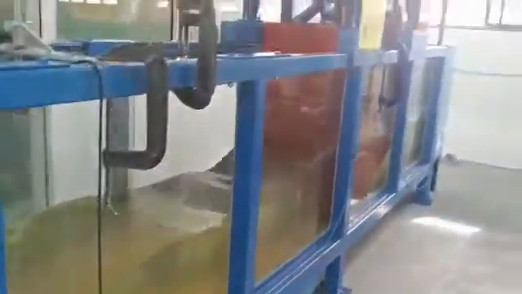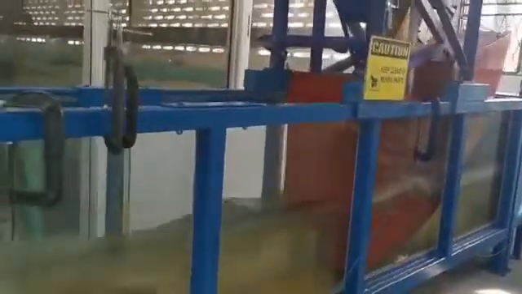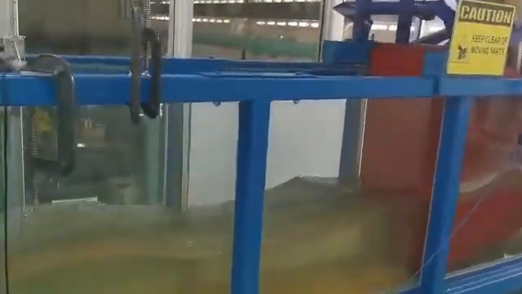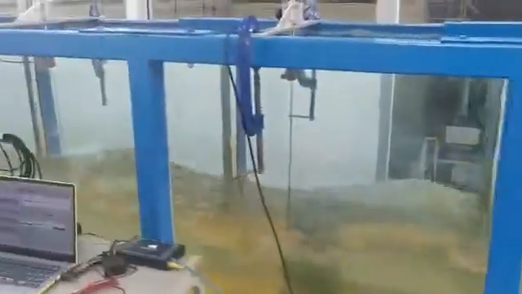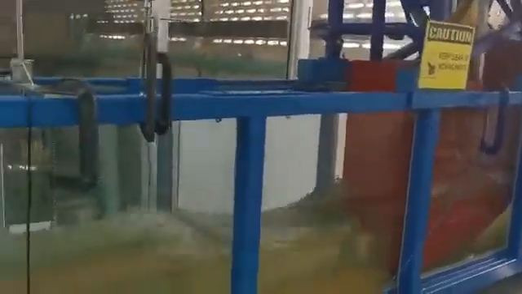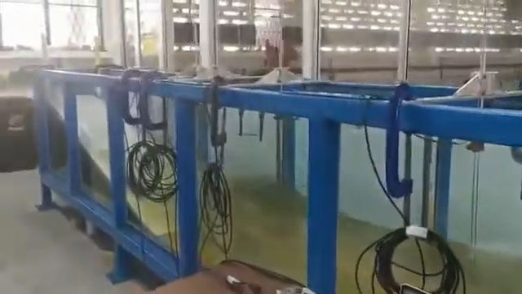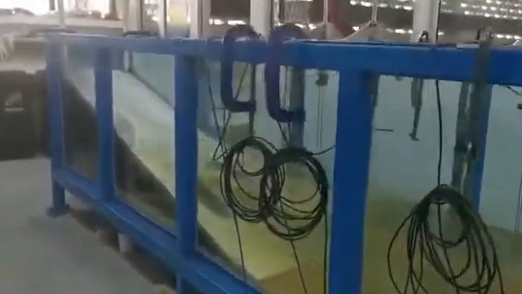Okay, so we can see here, this wave definitely has much more energy, and you can see the waves rolling along, and then breaking higher up. So you can see the waves are breaking here, and it's going to be breaking here also.